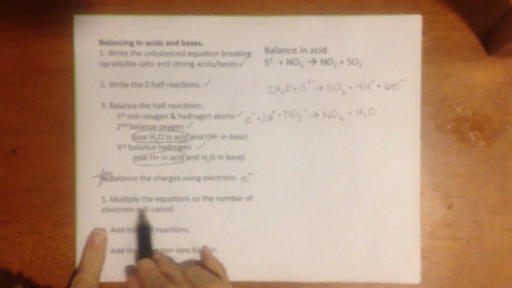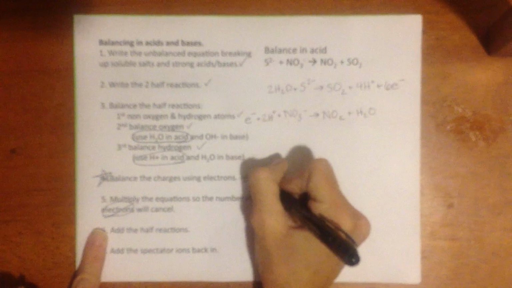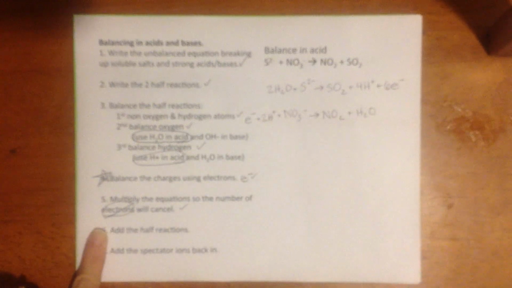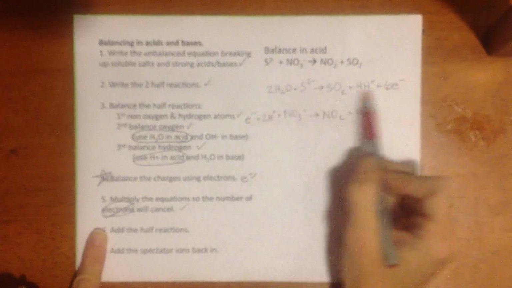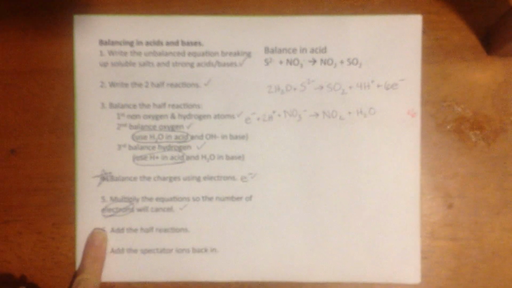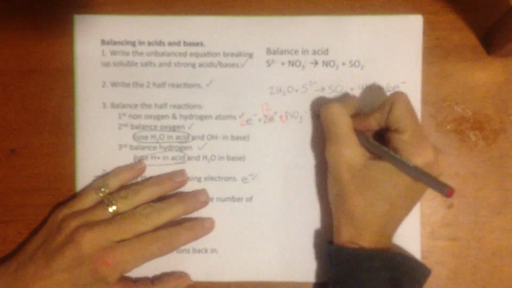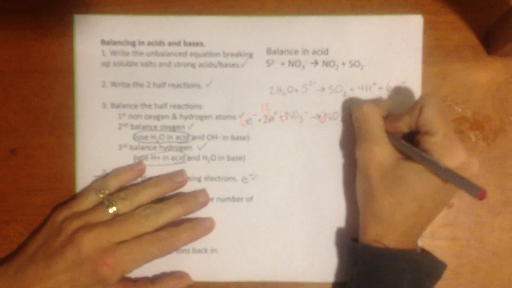So now I'm going to multiply my equations so I can cancel the number of electrons. Done there, about to be done there. 1 electron, 6 electrons both go into 6. So I'm going to multiply just the second equation by 6. So I have 6, 12, 6, 6, and 6 again.